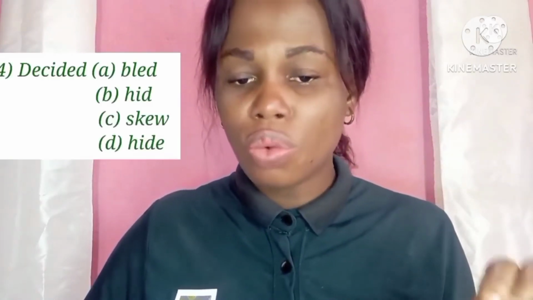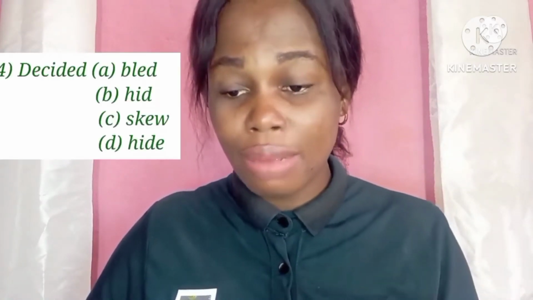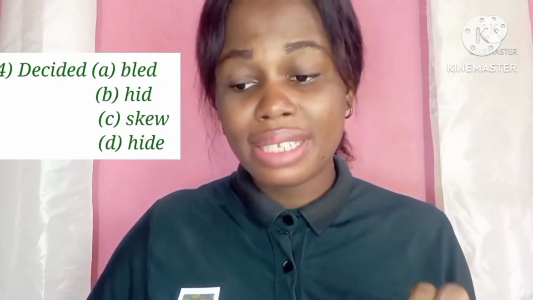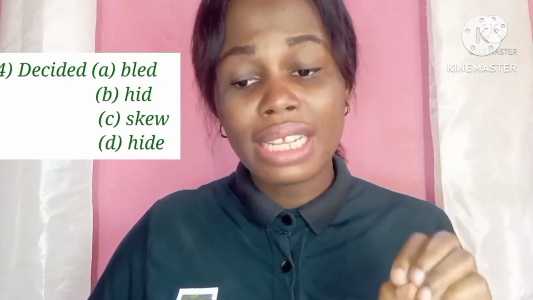When it's lettered A to D, choose the word that has the same consonant sound or sounds as the one represented by the letter or letters underlined.